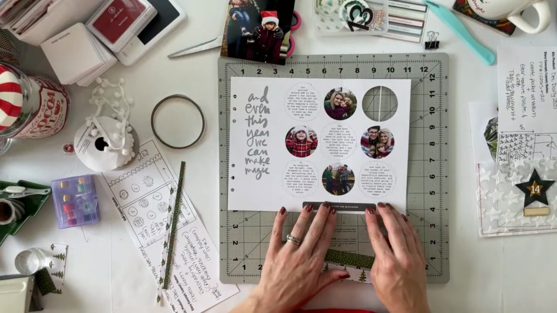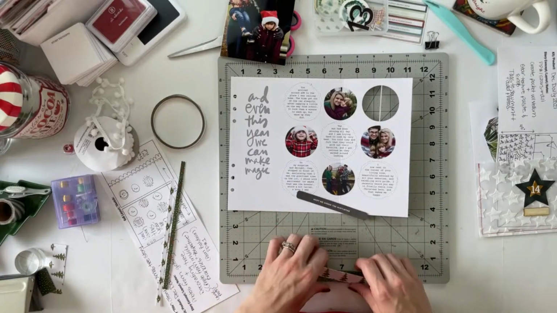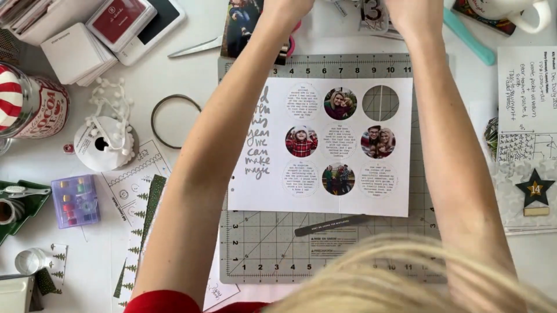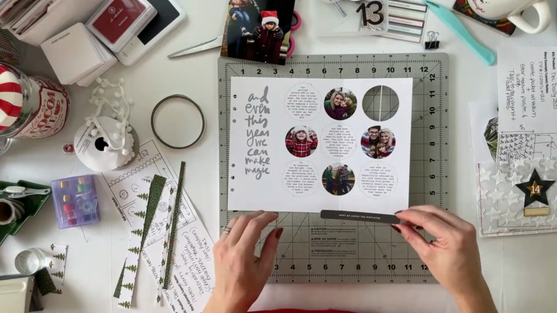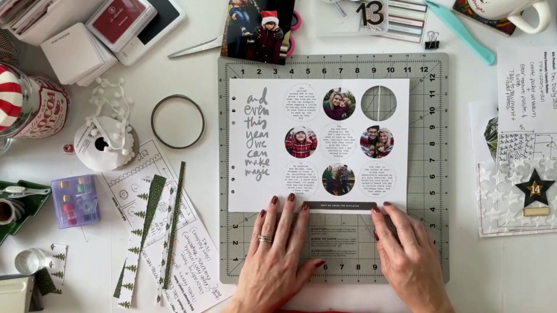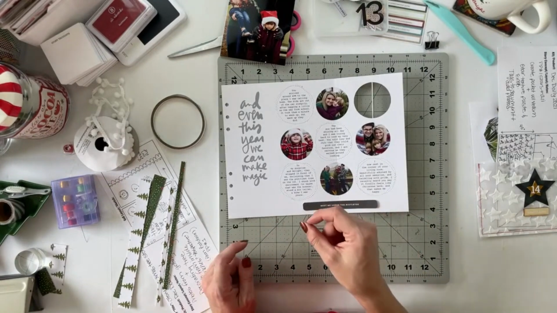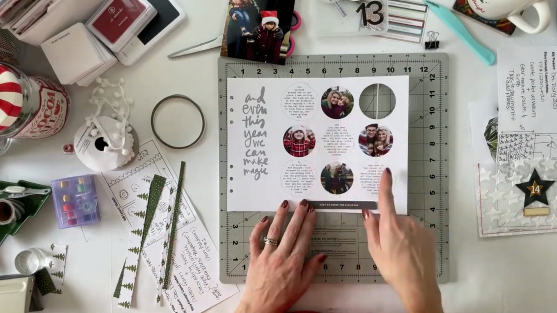So once I have those 2 pieces trimmed out, I believe they are about maybe 3/4 of an inch tall by 8 inches wide. So that way when we fold the 4-inch flap over, it's completely covered.